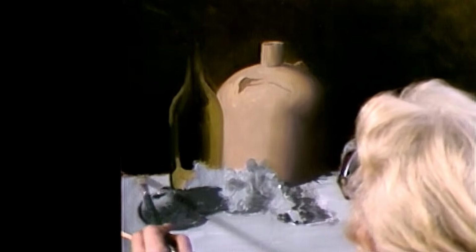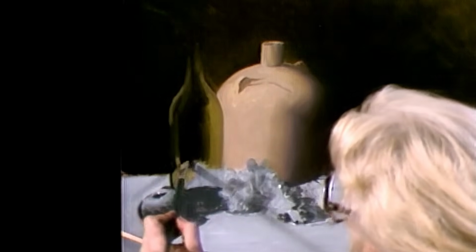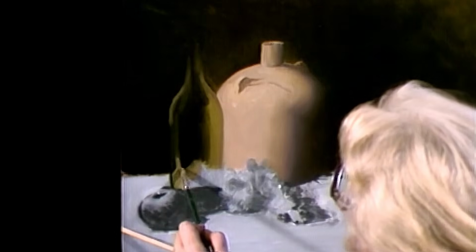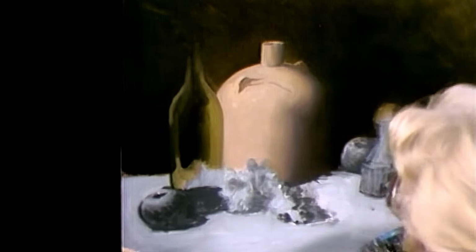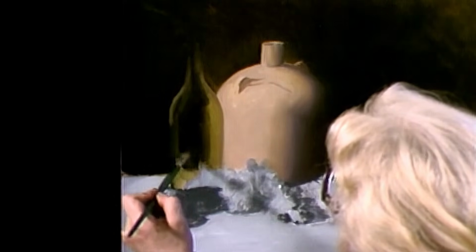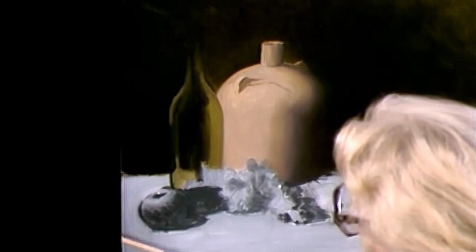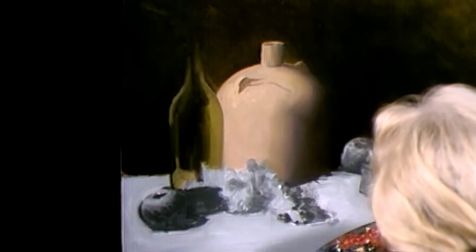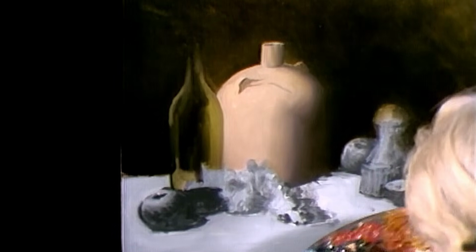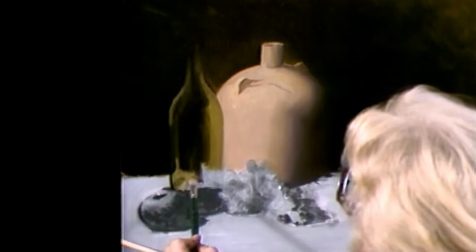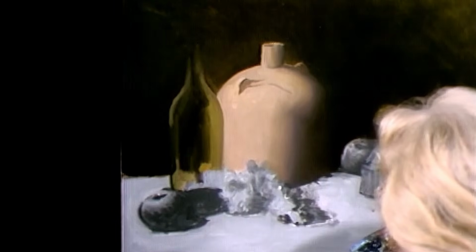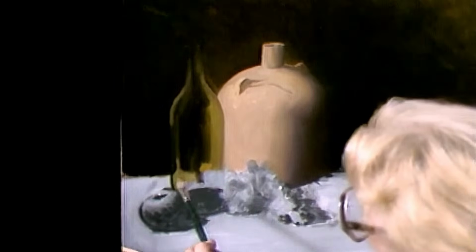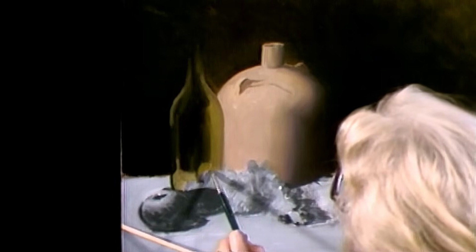The table line is here, but this is kind of enlarged here, slightly. And delightfully so, I see the grapes through the bottle.